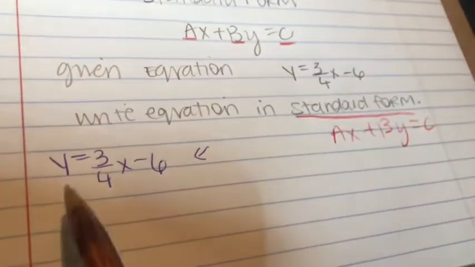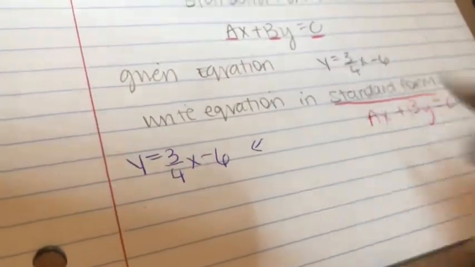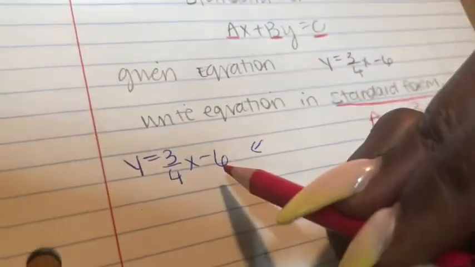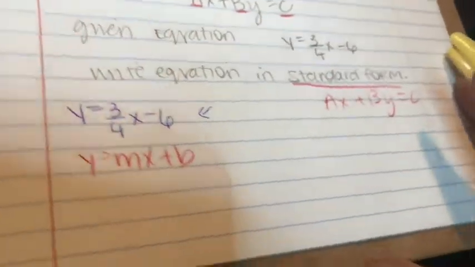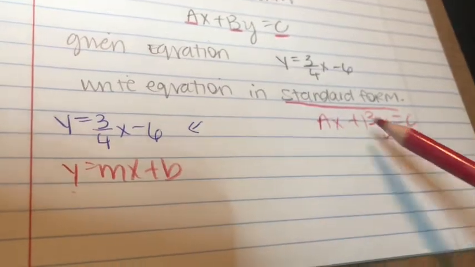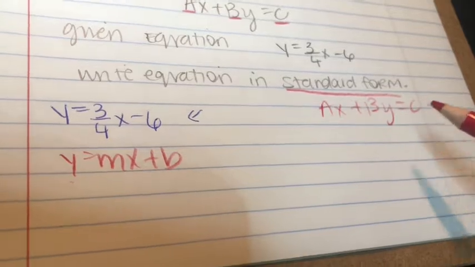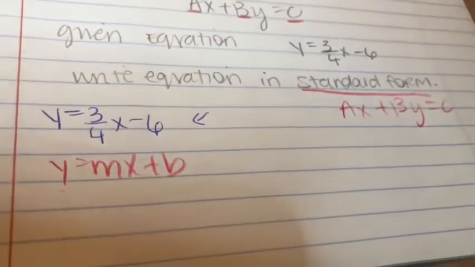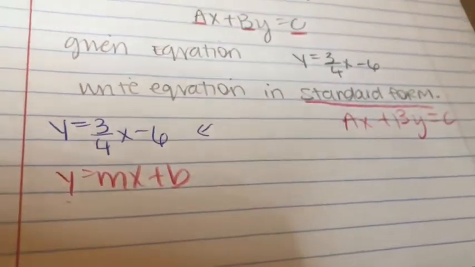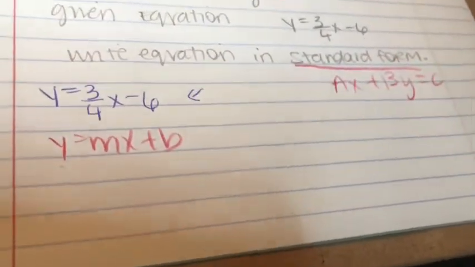Our equation starts off as y equals 3/4 x minus 6, and we know this to be slope-intercept form, which is y equals mx plus b. Some similarities: we see that they both have y, and they both have x. Not necessarily the m and the b, but the similarities are that there are x and y. So we're going to convert this equation from here to here. Okay.